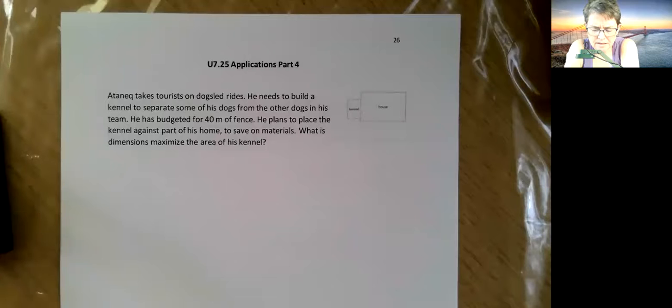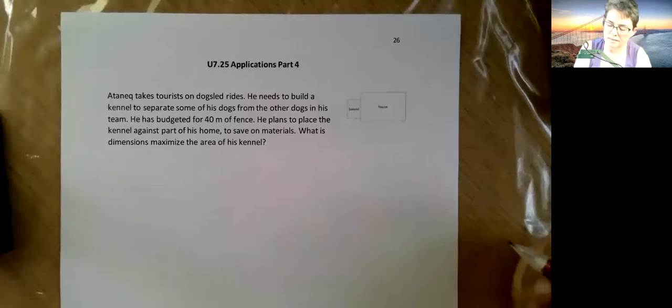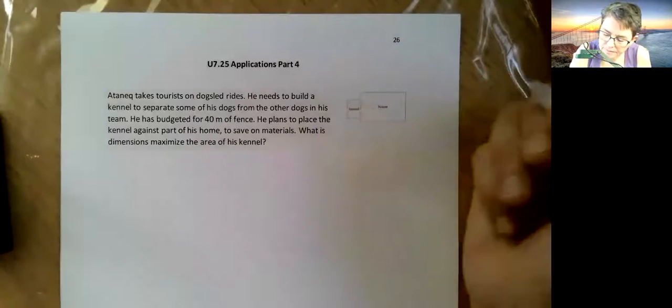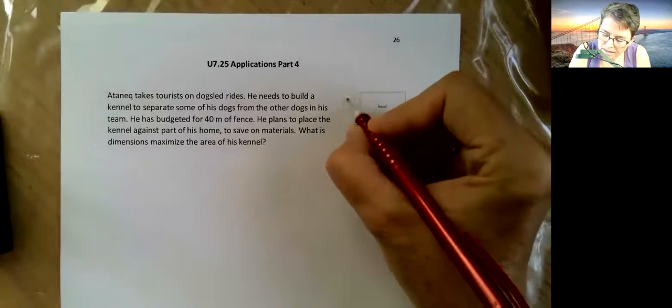He needs to build a kennel to separate some of his dogs from other dogs in his team. He budgeted for 40 meters of fence. He plans to place the kennel against part of his home to save on materials. What dimensions maximize the area of his kennel? All right, so we have to build 3 sides of a kennel.